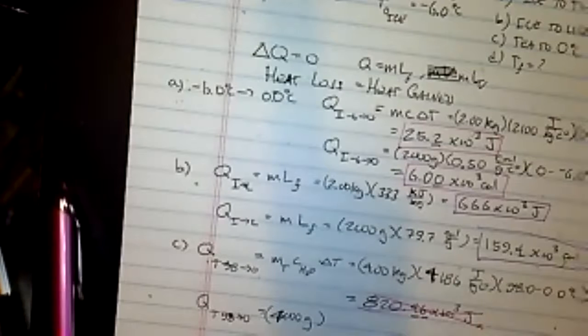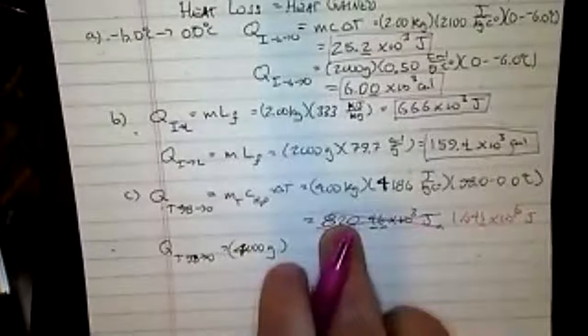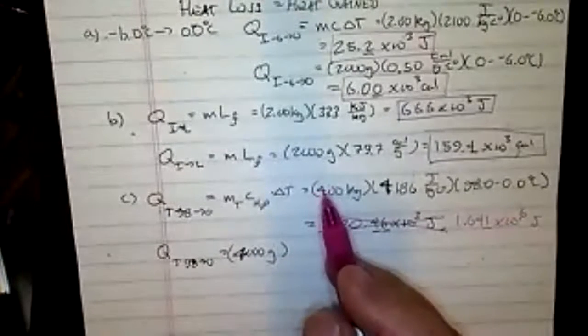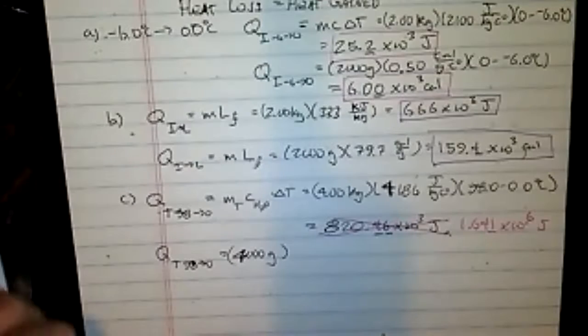So the actual answer should be 4 times 4186 times 98, and that gives me 1.641. One extra sig fig there, 1.641 times 10 to the 6 joules is what actually comes out there. So that's actually the correct answer. And you can tell that's about twice as big as this, which is what happens when I multiply by 2 instead of by 4. So now I'm going to do the same thing here, 4,000 grams.